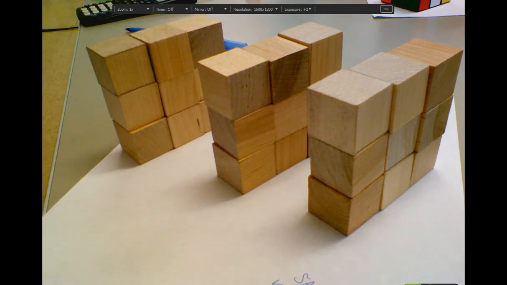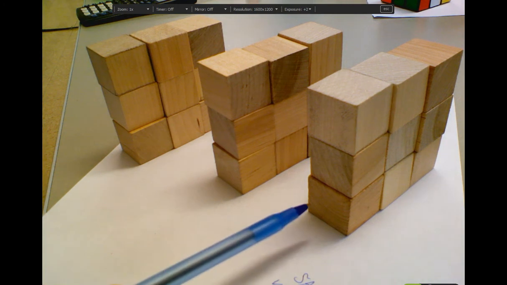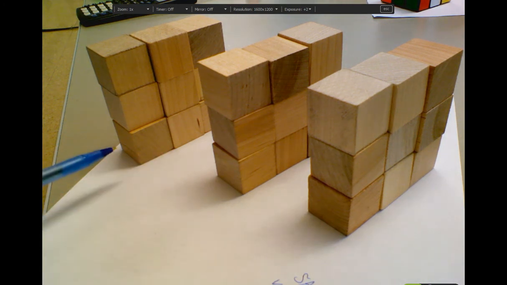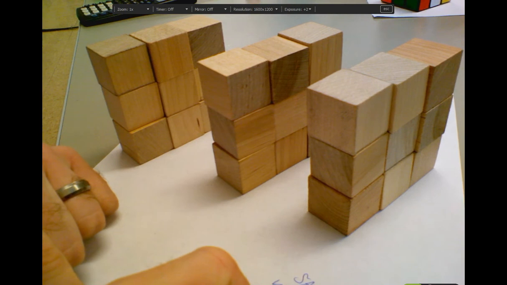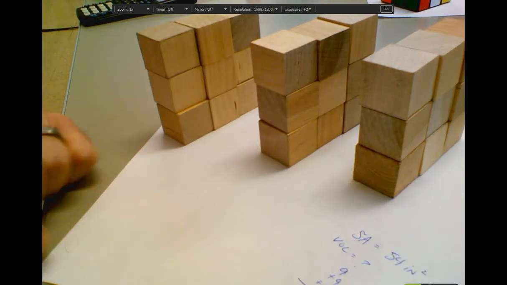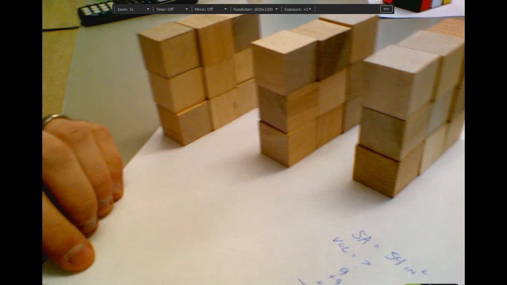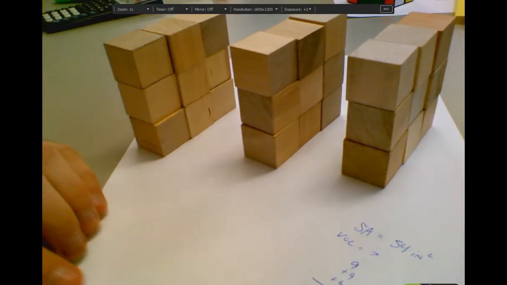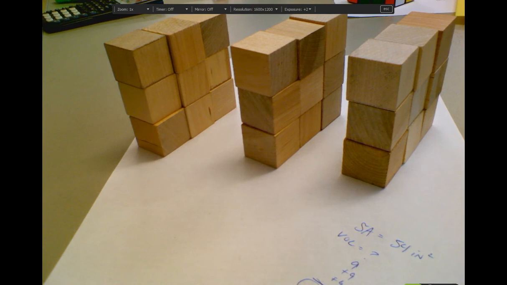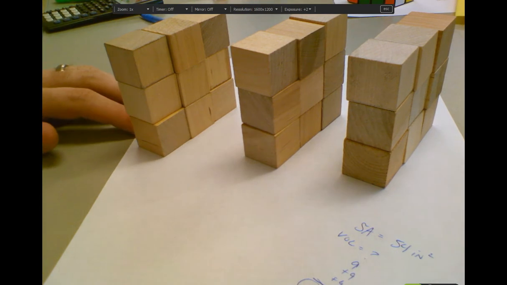Could you now count up how many cubes there are? You should see that there are 9 here, and 9 here, and 9 here. So 9 plus 9 plus 9 gives us 27. So the volume is going to be 27 cubes. And we're going to figure out a formula for a way to do that today.